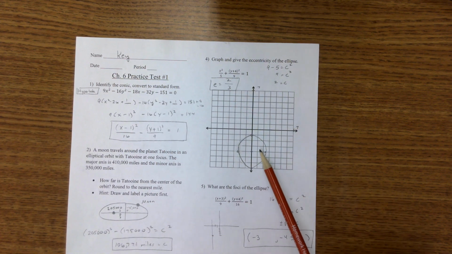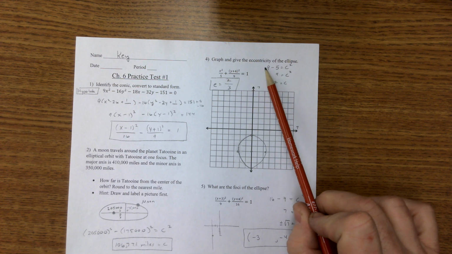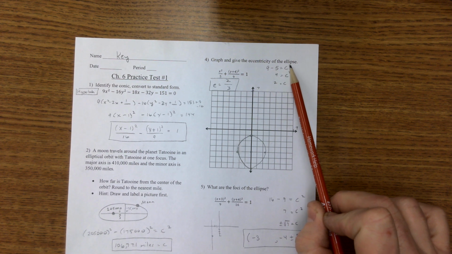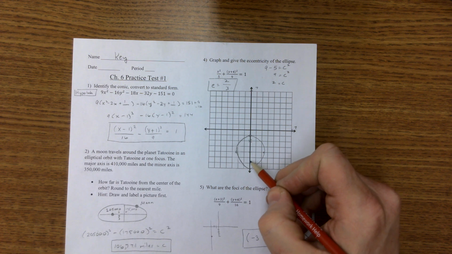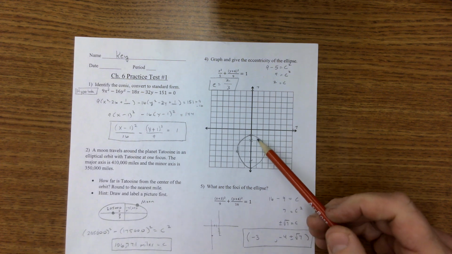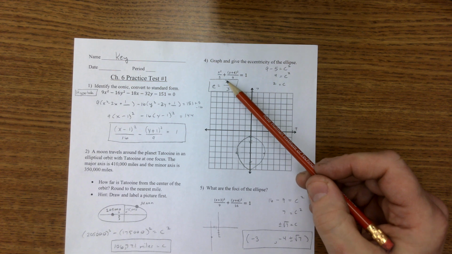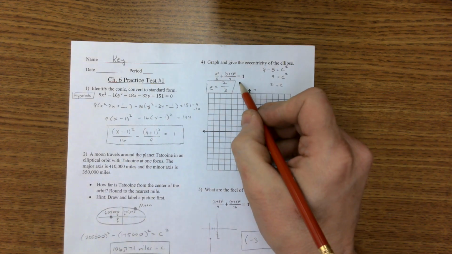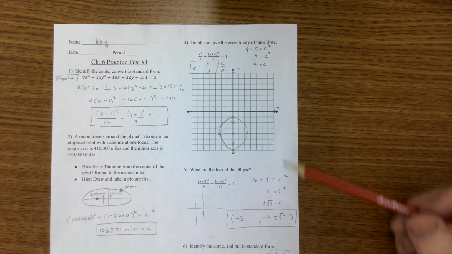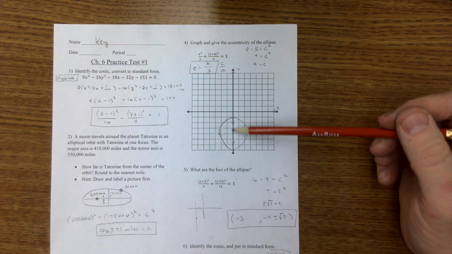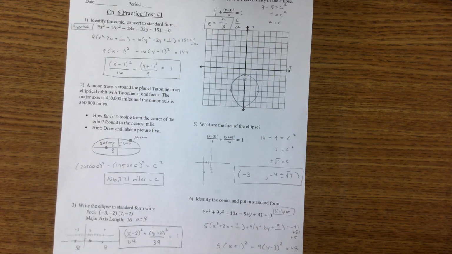We have an ellipse to graph, and to find out the eccentricity, well, we take the A squared minus B squared is C squared, and C is 2. So these foci are located at 2, which means the eccentricity is 2 over 3 because it's always the C value over the A. It just gives you an idea of how oval this shape is, whether it's like a circle or like a flat oval.